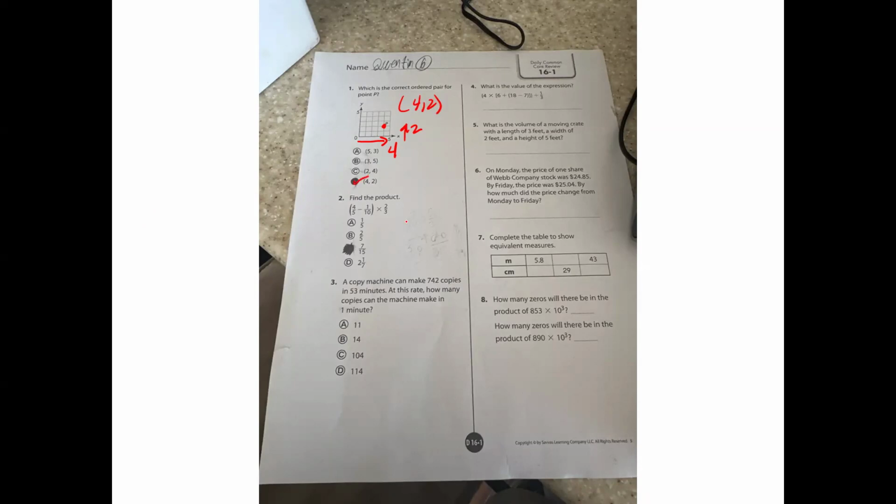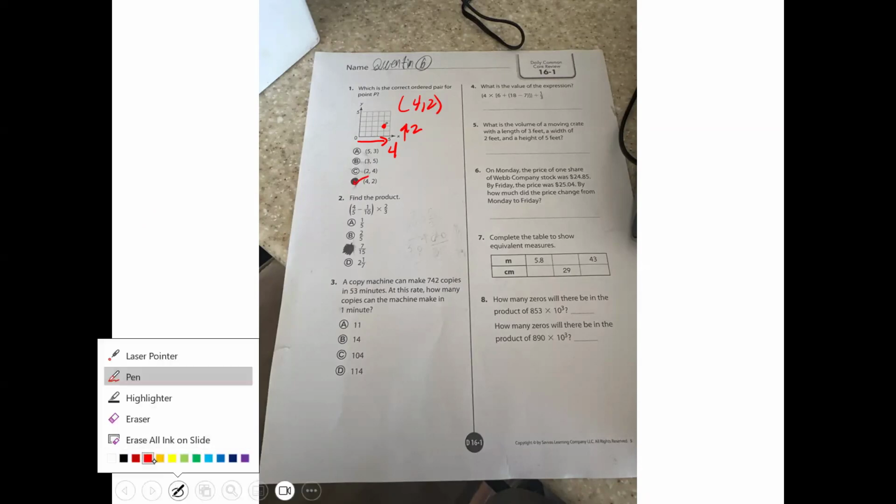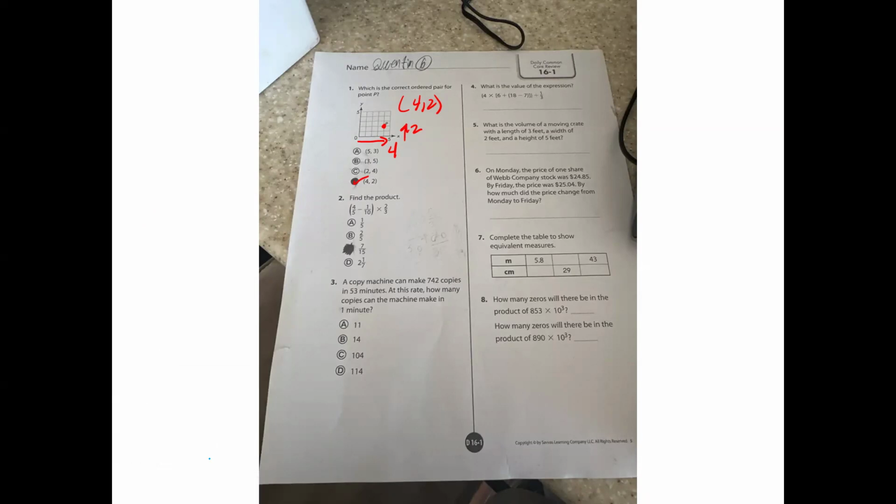Number 2. What is the product? Okay, do you see the parenthesis right there? If you have the parenthesis, you have to do that first, okay? So then what is your lowest common denominator here? 10. So times that by 2. So you have 8 over 10 minus 1 over 10, which is 7 over 10, right? Then you have to focus in on the times right here. Times 2 over 3, right?